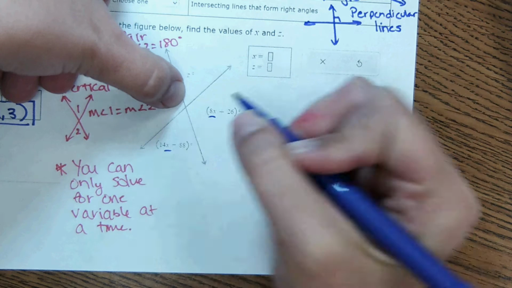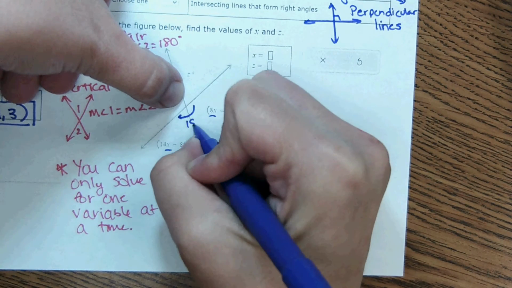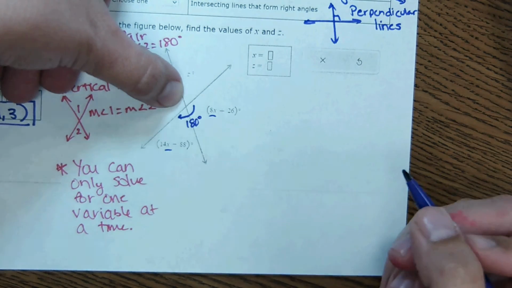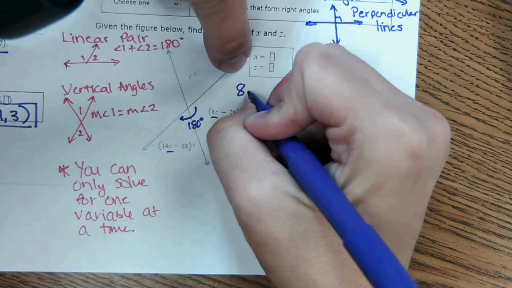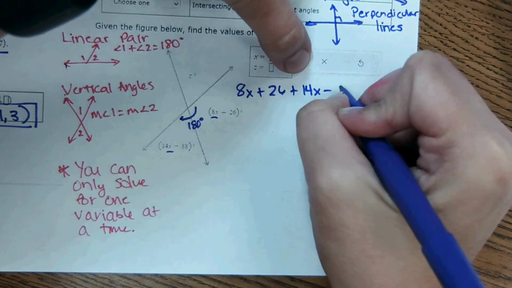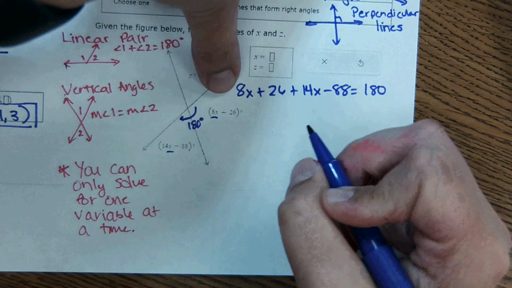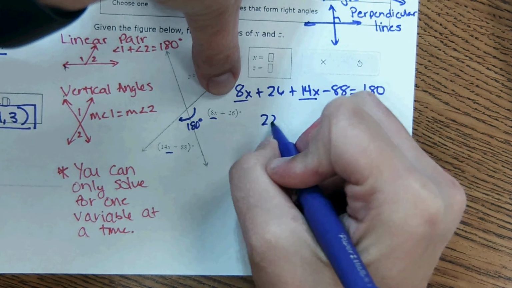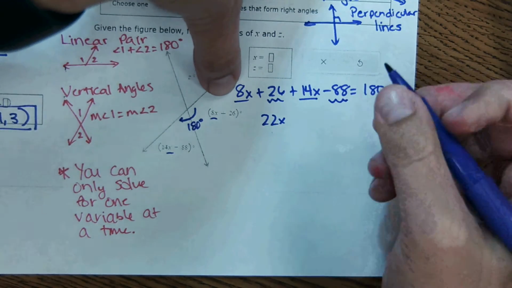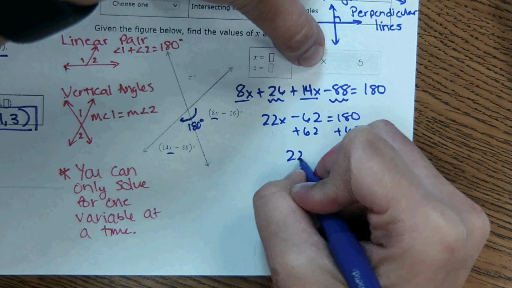So when you look at this problem, find the two expressions that have the same variable. So these both have an x. So I'm going to use that first. They form a linear pair, meaning that these two add to 180 degrees, and I'm going to use that to solve for x. So this plus this equals 180, so I'm going to write that out. 8x plus 26 plus 14x minus 88 equals 180. 8x plus 14x, so I'm combining like terms here, 22x, 26 and negative 88 is minus 62. Then I'm going to continue solving, add 62 to both sides.